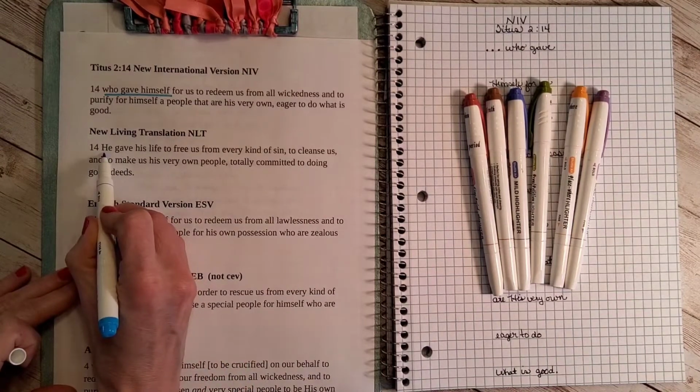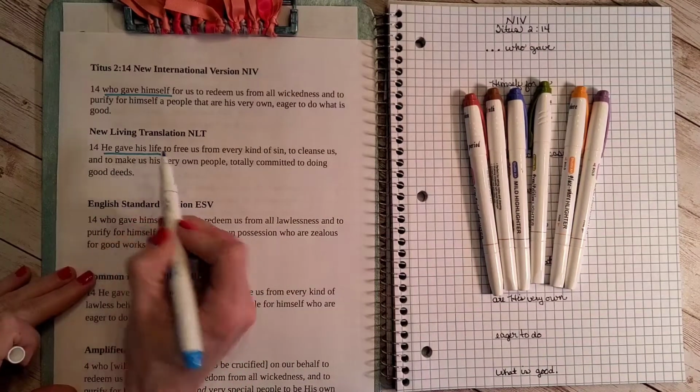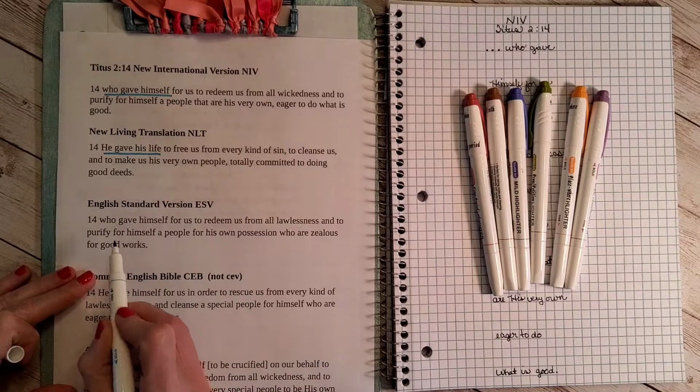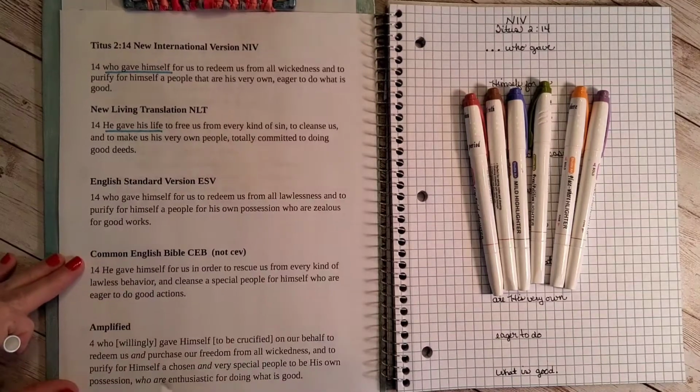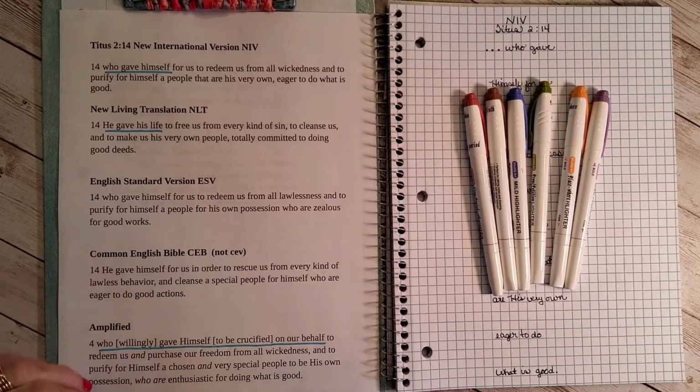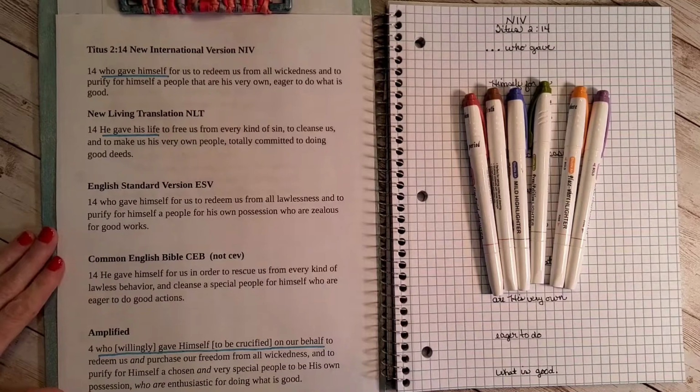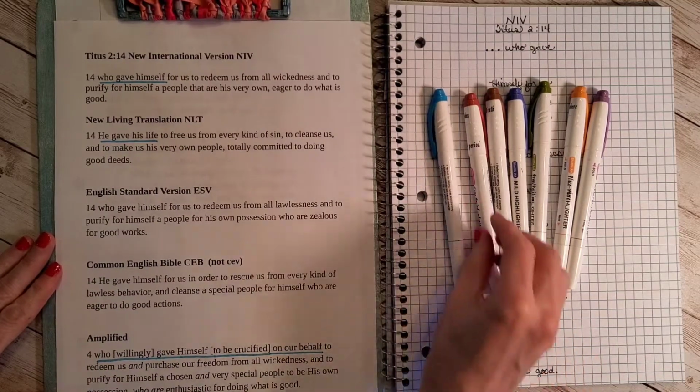What are the differences with who gave himself? The NLT says he gave his life. The ESV, CEB, those are the same, but the Amplified says who willingly gave himself to be crucified on our behalf. So we're going to mark those in one color. That's going to be blue.